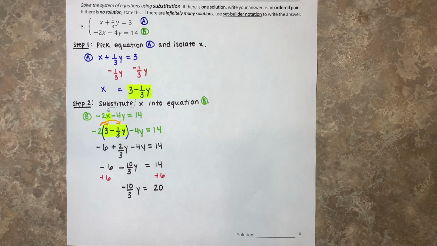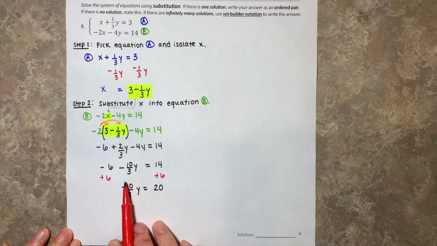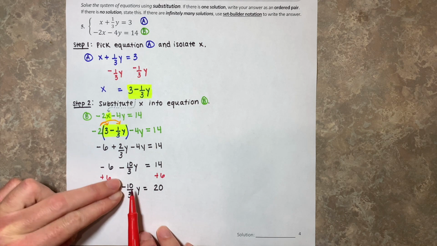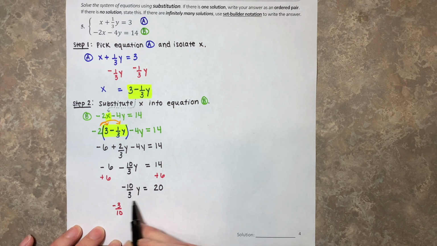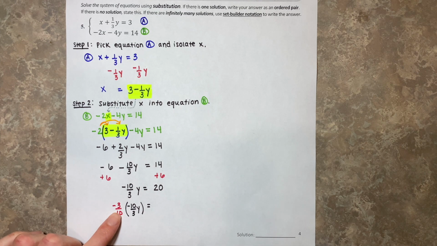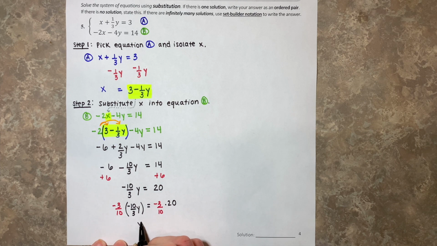Now, to isolate y, one option is we could divide both sides by -10/3, but instead of dividing by a fraction, I'm going to multiply by the reciprocal. To find the reciprocal of -10/3, we just flip it, and that will give us -3/10. So we'll take -3/10 times the -10/3 y. And then if we multiply this side by -3/10, we have to multiply the other side by -3/10. When we multiply two reciprocals, we get 1, so this leaves us with 1y, or y.